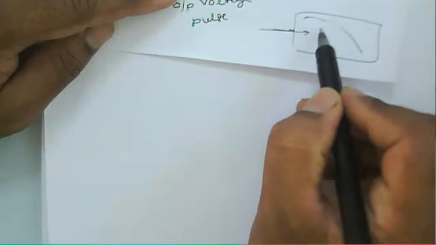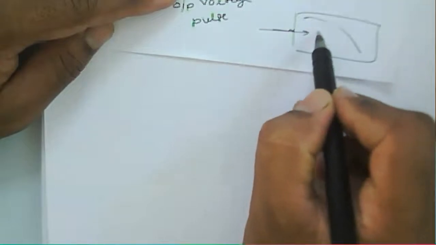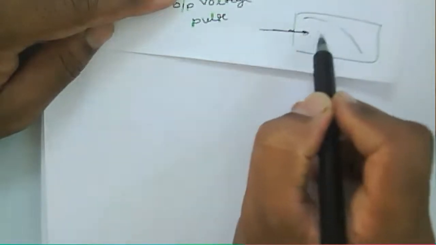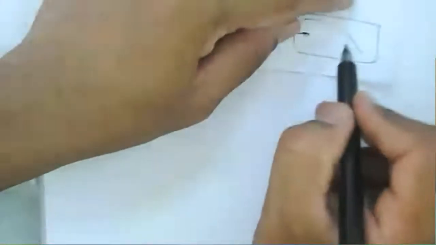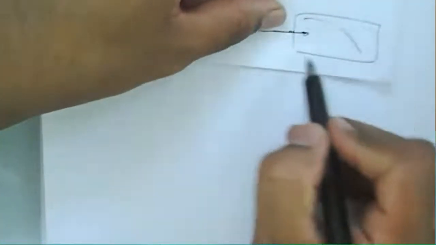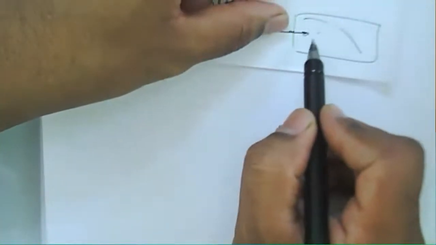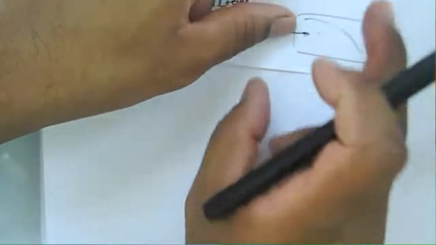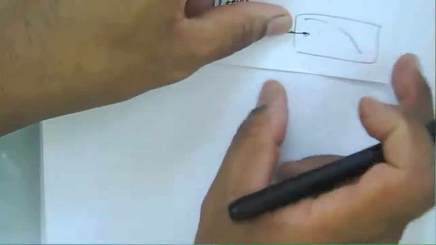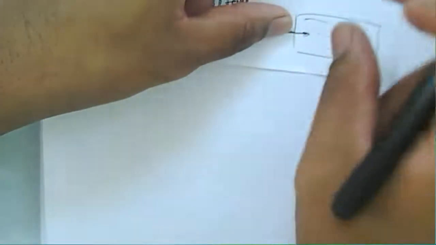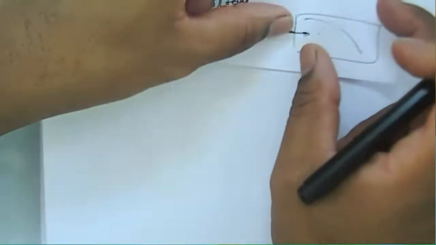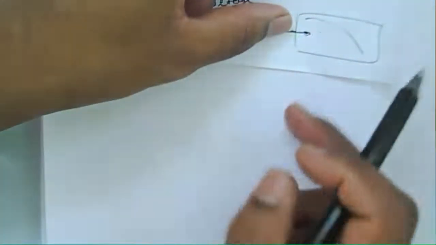Now, because of a photon, current will be generated. But in the case of dark noise, no external input is there. Means if you consider that your device is placed in a dark room, even then it generates some particular current, and that current is called a dark current.